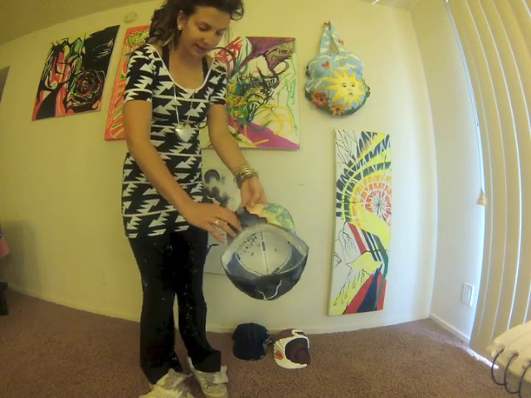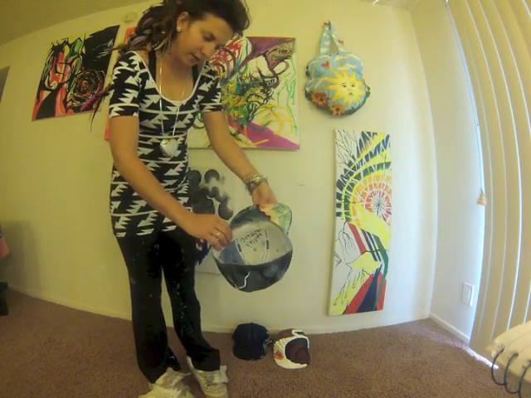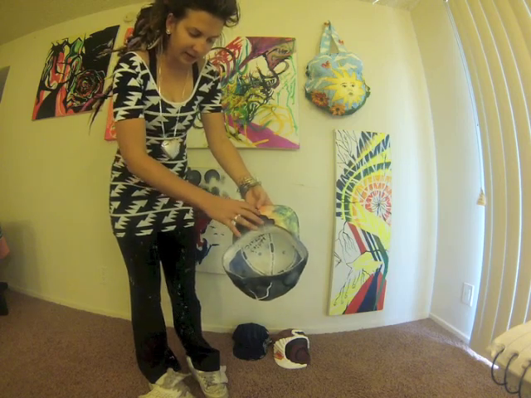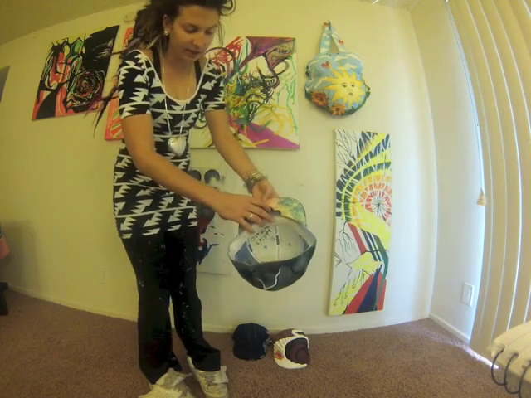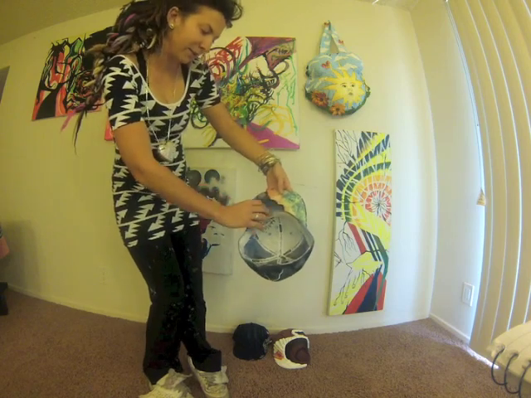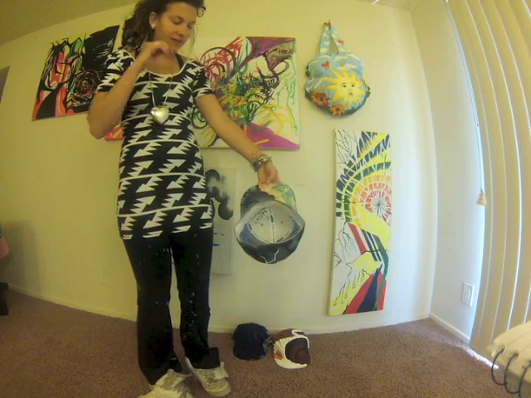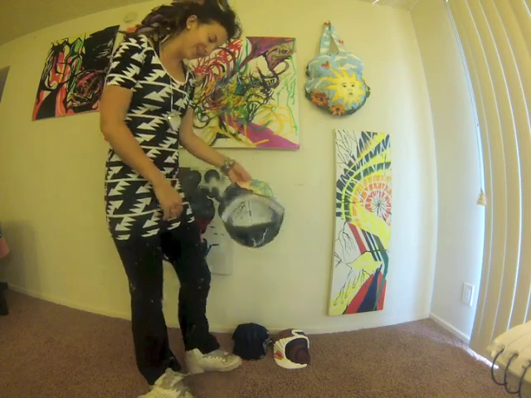And also down here, since this blue and black is heavier, I kind of made that on the bottom, and this lighter color is on top of it. Don't know if that makes sense, but yeah.